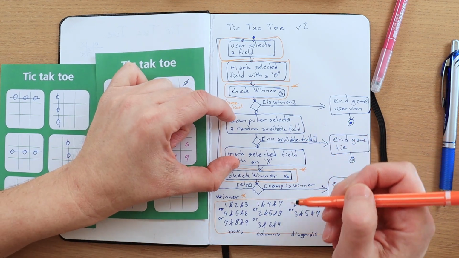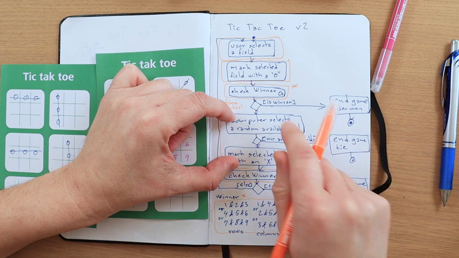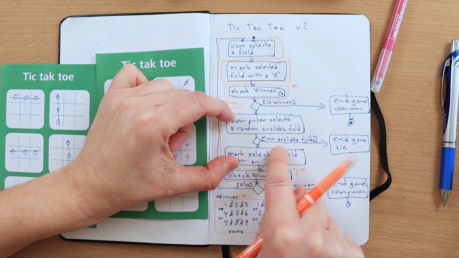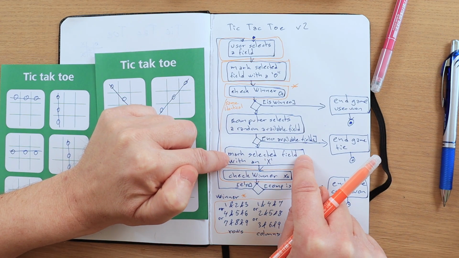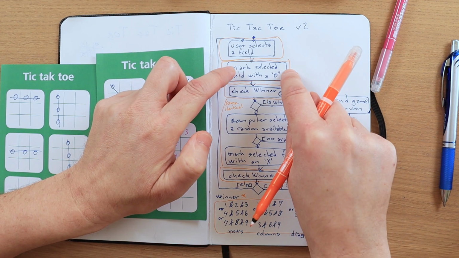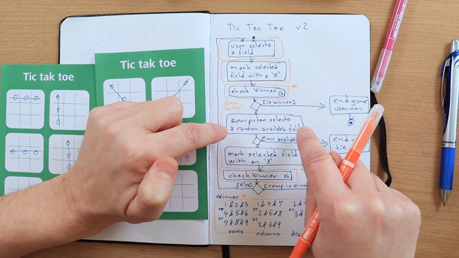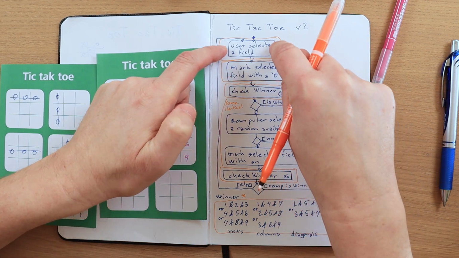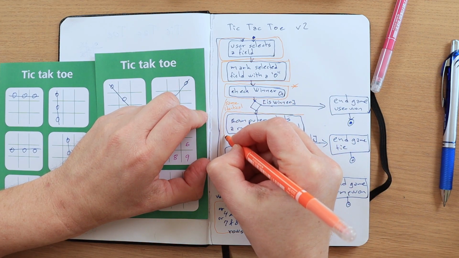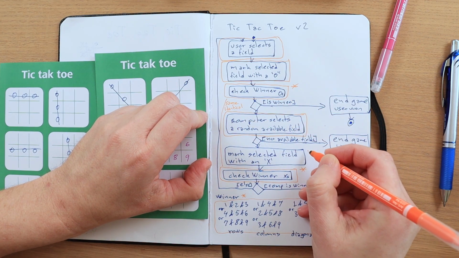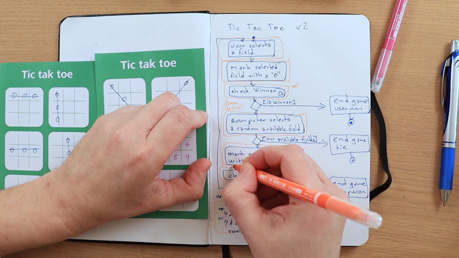Even though it's the computer that does both of them, something happens in between. I need to know if there are available fields left. And I think this mark the selected field would be very similar to this part, but the computer selecting would be very different from that part. So that's 2 different parts here, and marking it.